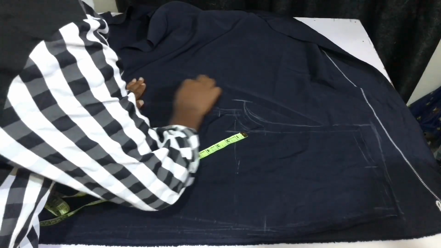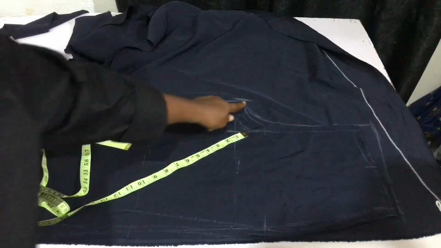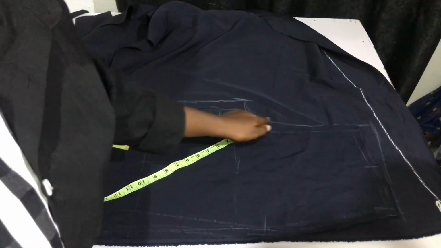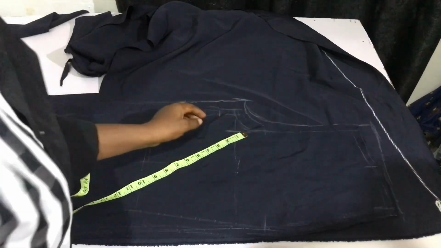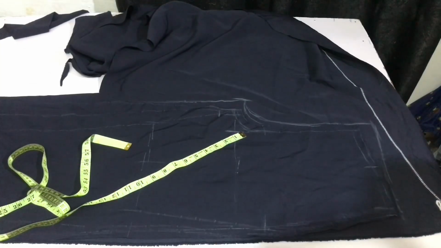Please make sure that your crotch for the back, the curvy part, is 0.5 inch away from the front. It is very important so that your bum sits perfectly well. And that's all about drafting a trouser.